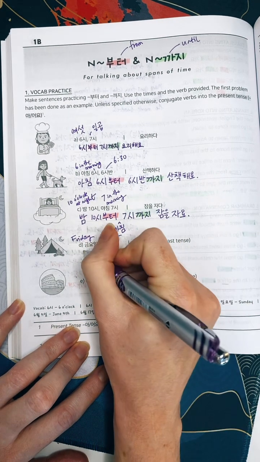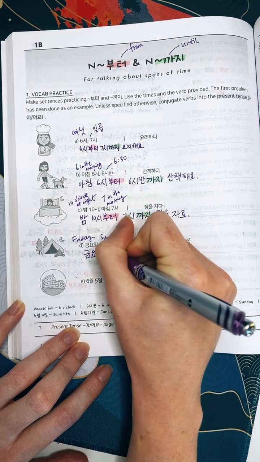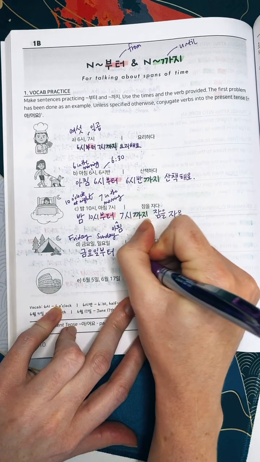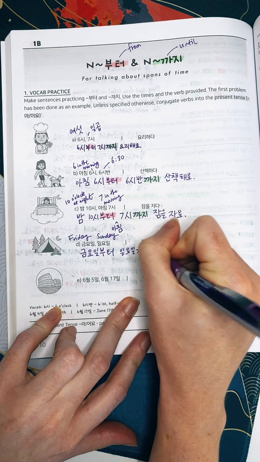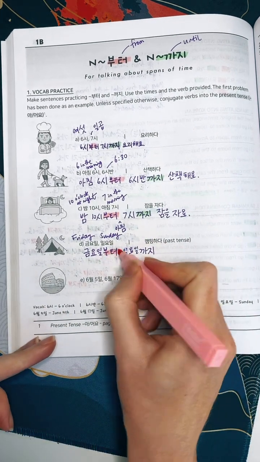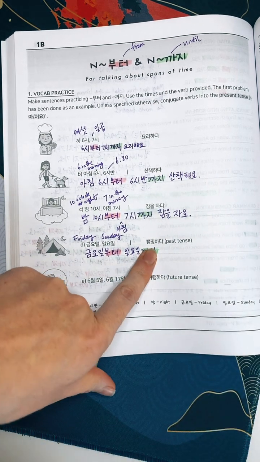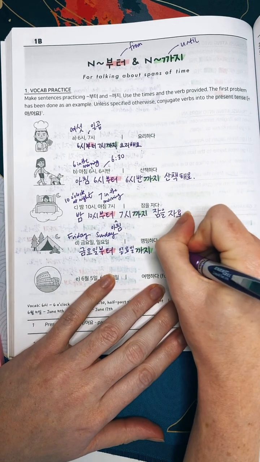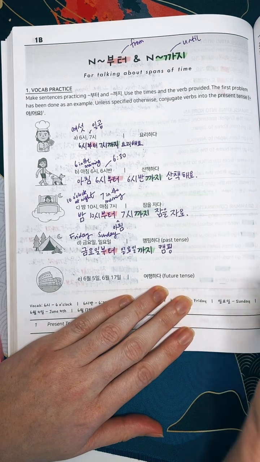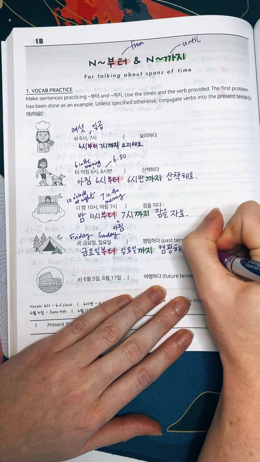We're going to use our particles. First, we start with the from part. 금요일부터 means from Friday. 일요일까지 means until Sunday. From Friday until Sunday, I'm going to do this, camping하다, which is just the word for camping. You can say 해요, camping할 거예요. You can do a couple things here, but I'm just going to keep it simple.